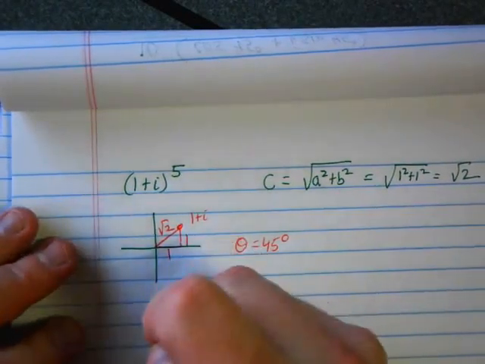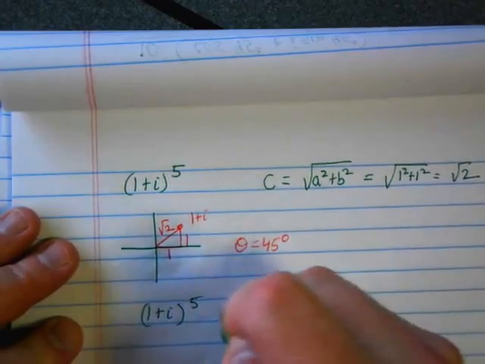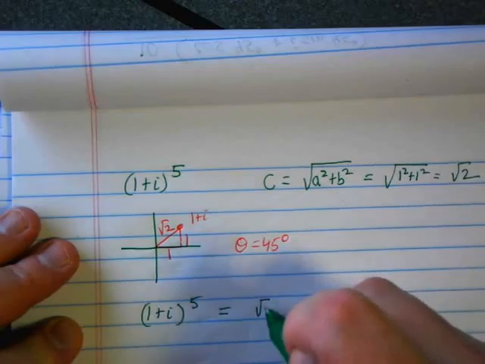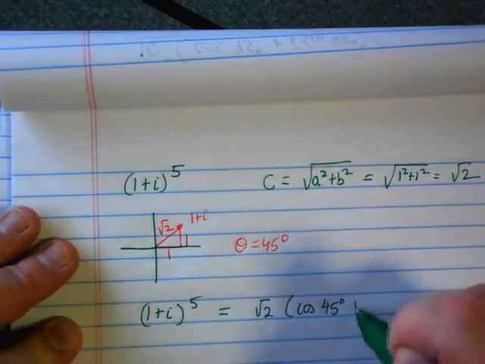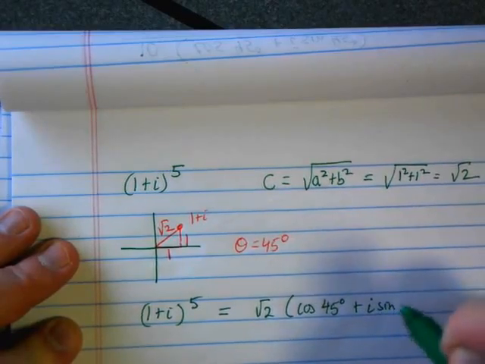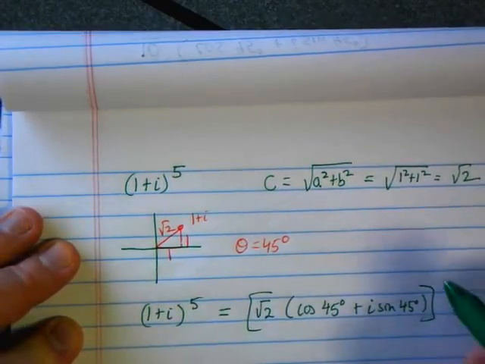So to take 1 plus i to the 5th, I'm going to write that as square root of 2 cosine of 45 degrees plus i sine 45 degrees, all to the 5th power.